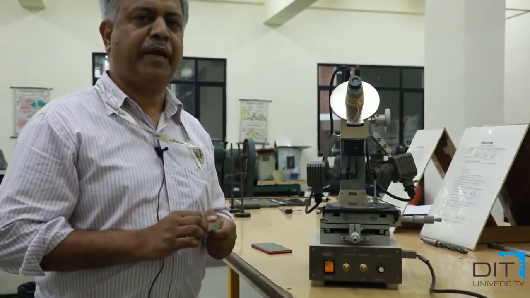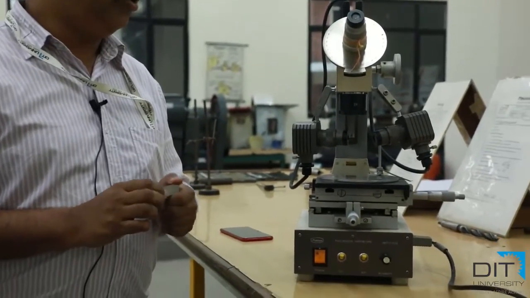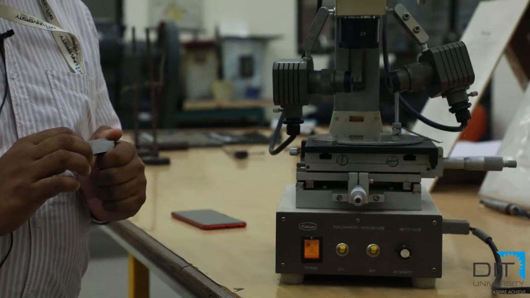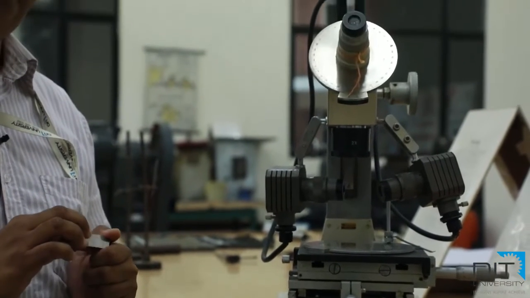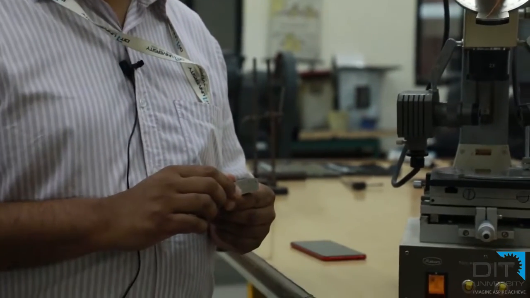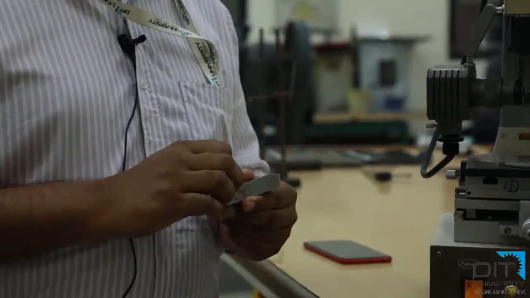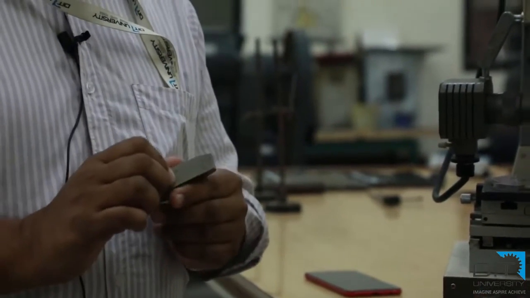Students, this is the tool maker's microscope, and the objective of this microscope is to precisely measure the various angles provided to the cutting tool. As I explained to all of you, how this angle is manufactured or ground on a tool and cutter grinding machine, afterward we try to check the precision of the various angles as per requirement.